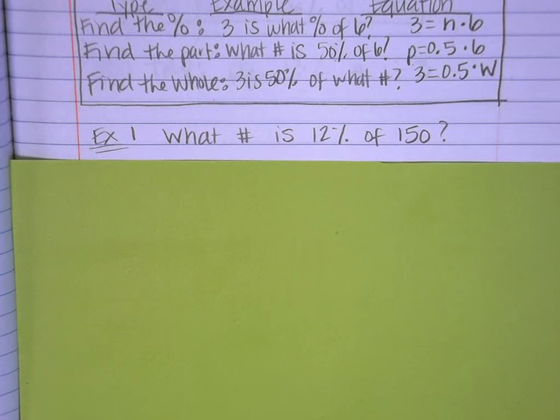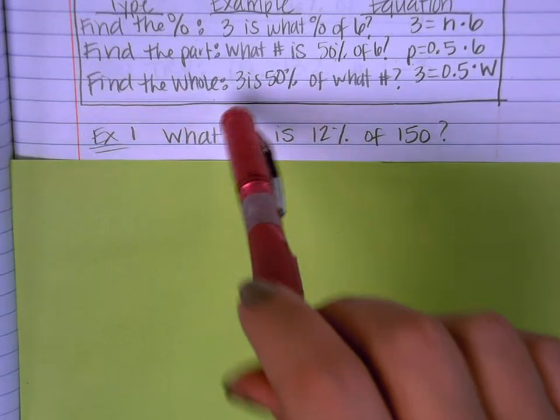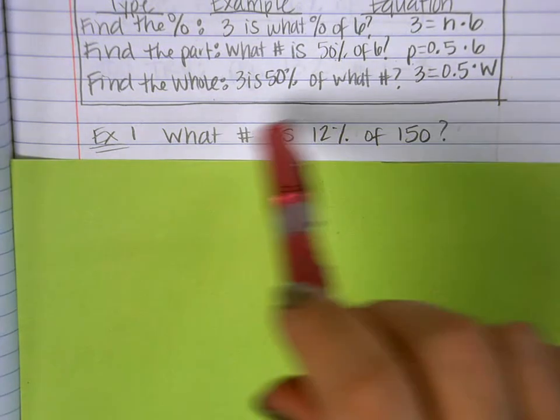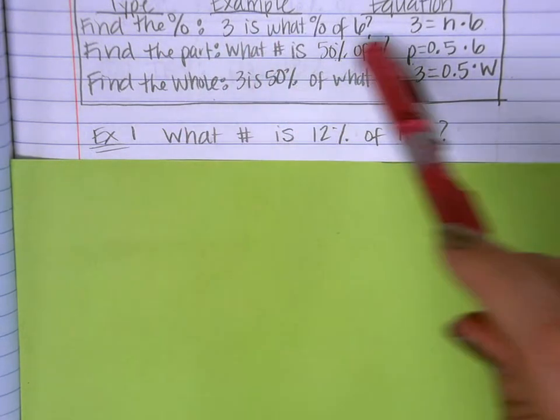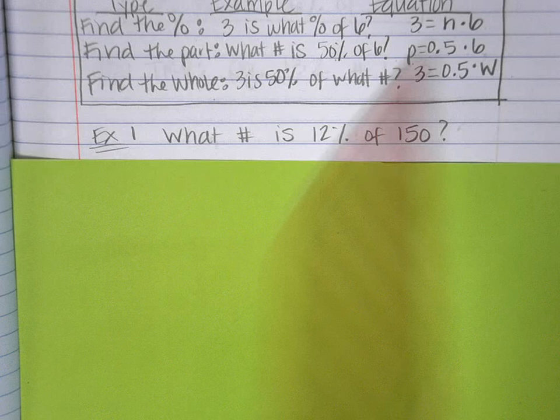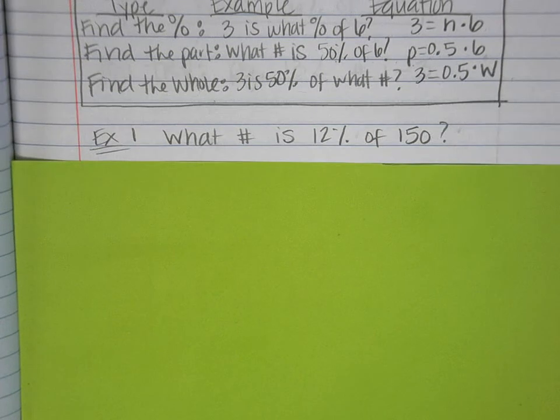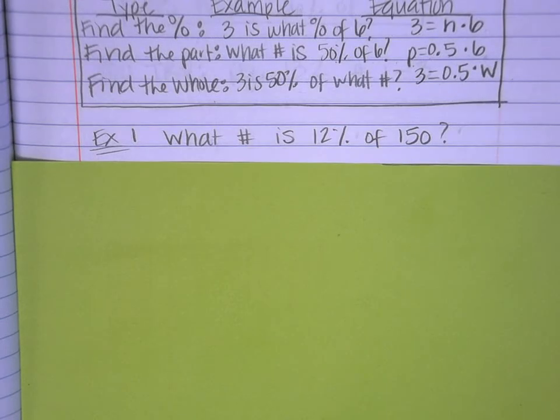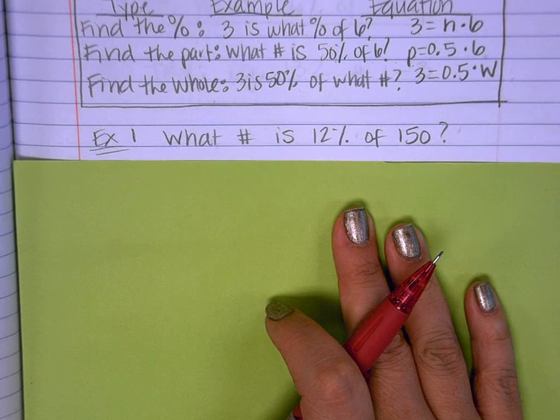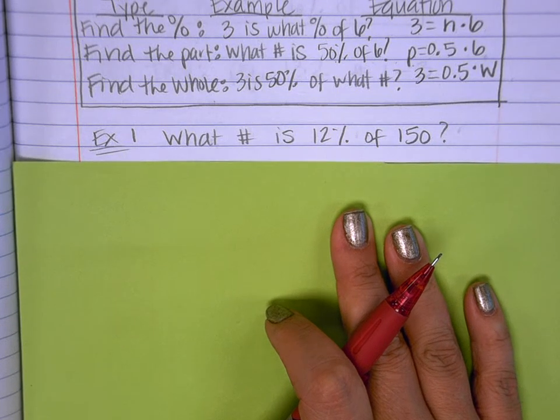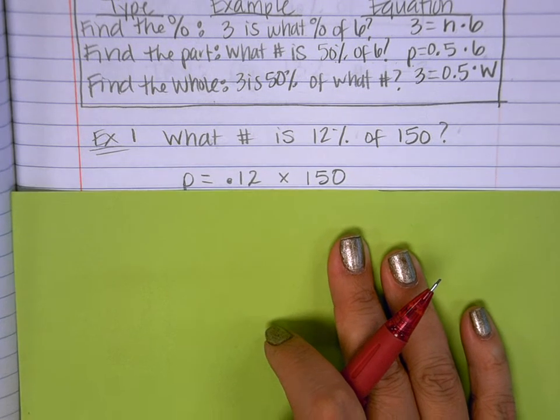Who else knew the shortcut from 6th grade? Raise your hand. Oh, quite a few of you. So the shortcut is this. I'm looking for what number is 12%, the part. Then I go to this one. What is the part? So I say P equals. What's 12% as a decimal? 0.12, right? We move the decimal two places over. That's all you have to do.